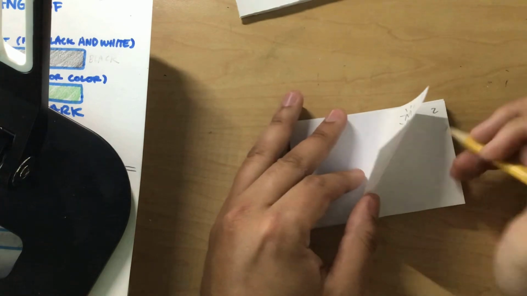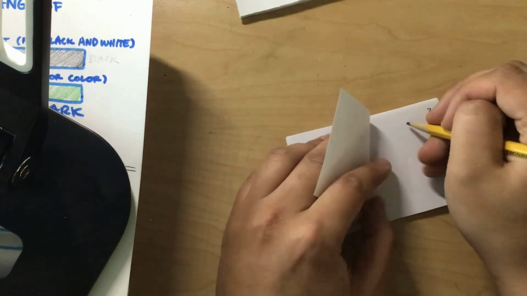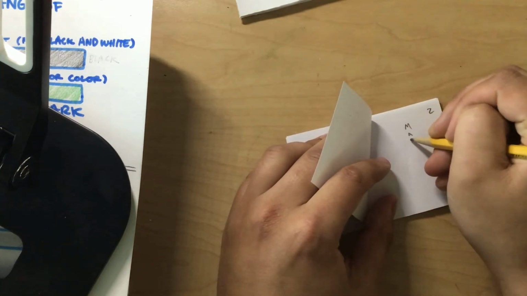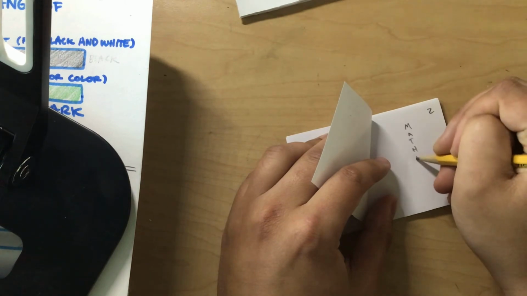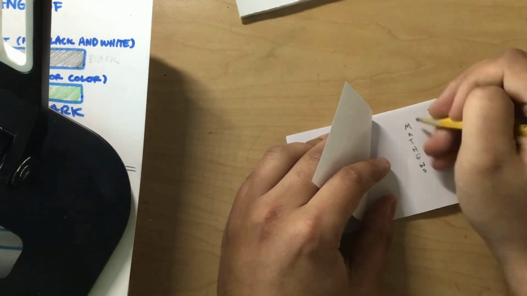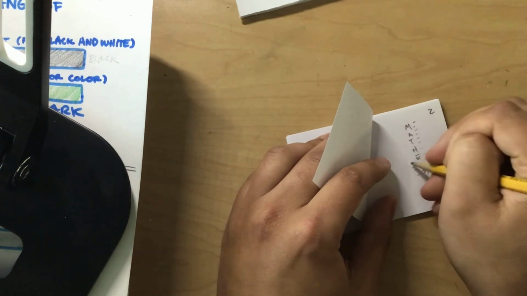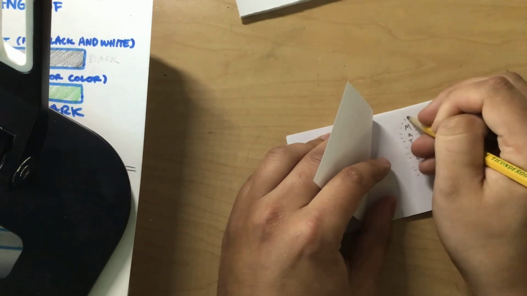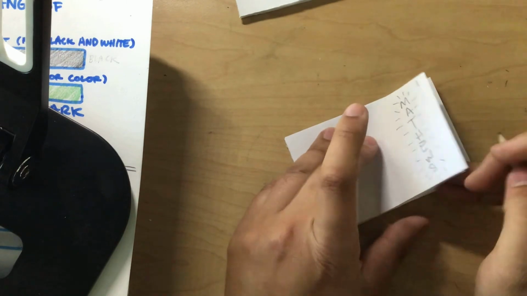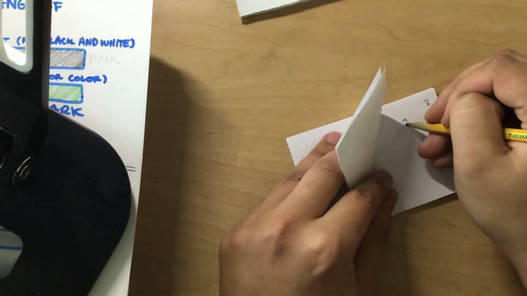So maybe what I do is make these smaller. So maybe I make the line smaller. I'm gonna make this disappear. And then the next frame, make it even smaller.